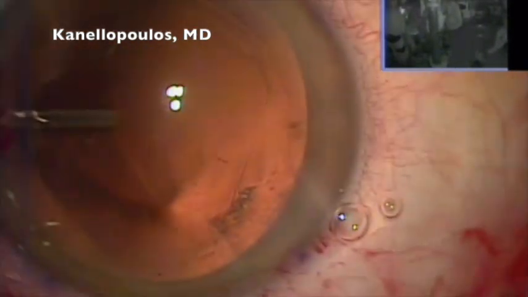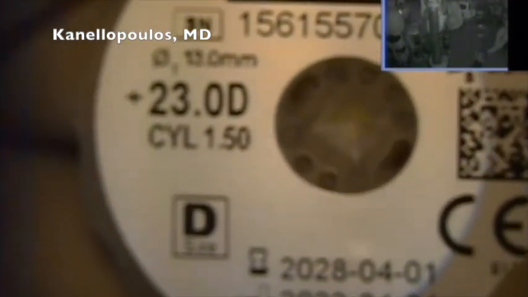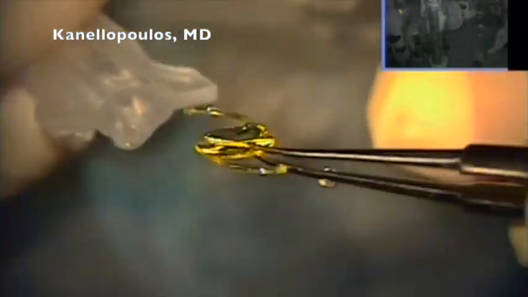So we opted to go here with a minus 0.75 spherical target. This is the plus 23 diopter and a half of astigmatism. Hydrate the lens, fold the lens, and with the D cartridge go in. And this is our go-to technique.